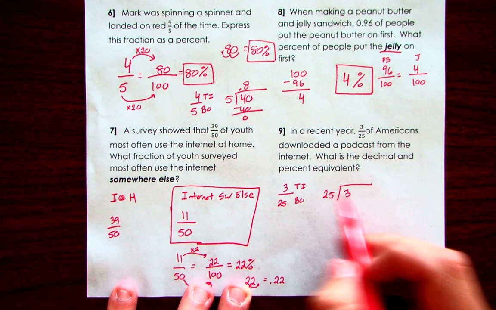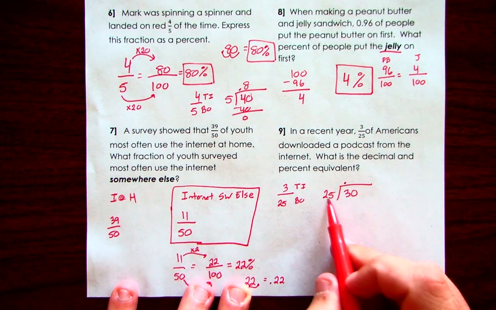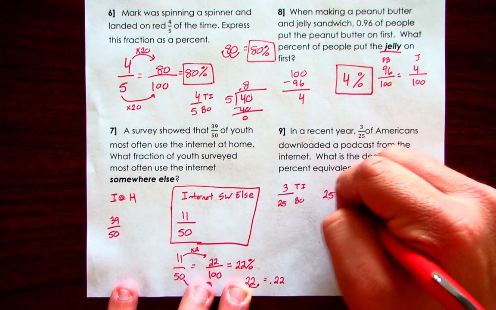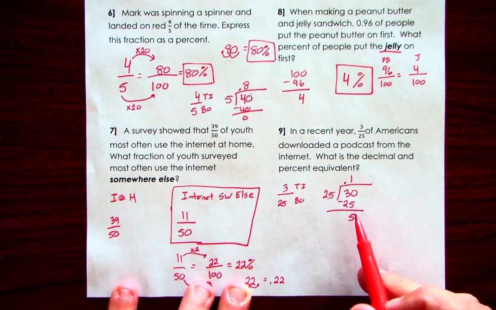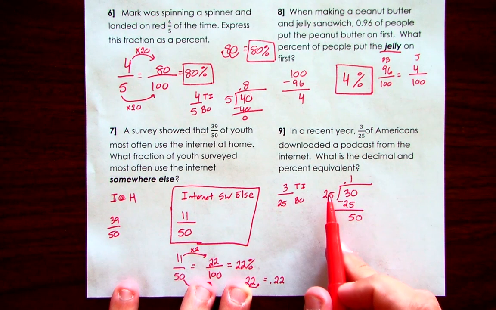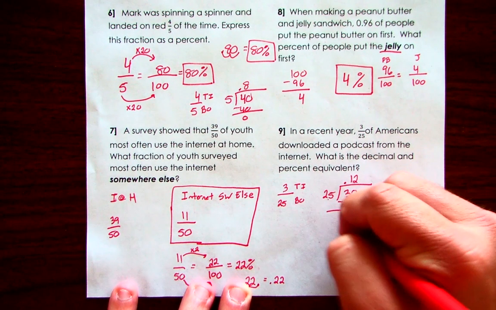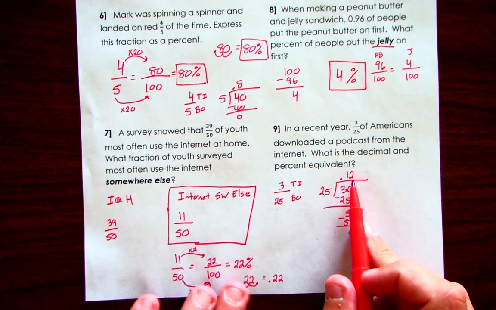Can 25 go into 3? No, it cannot. How many times can 25 go into 30? Well, go ahead and go in there one time. Can 25 go into 5? No, it cannot. But since I have a remainder, you have to put the 0 behind it. Now, how many quarters does it take to give you 50 cents? 2 of them. So your equivalent decimal is 0.12.